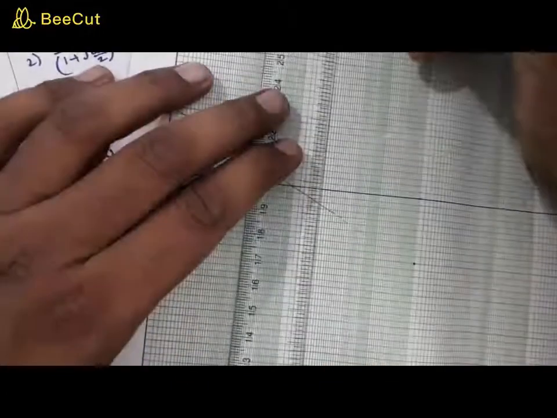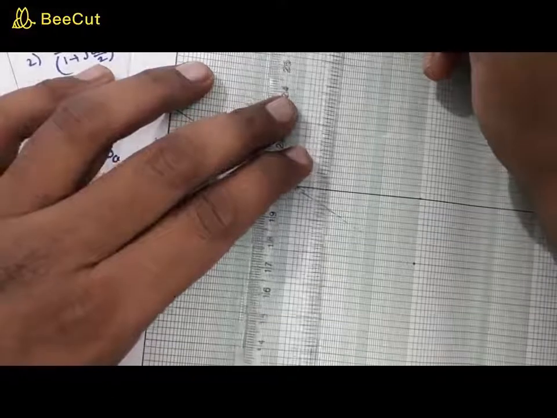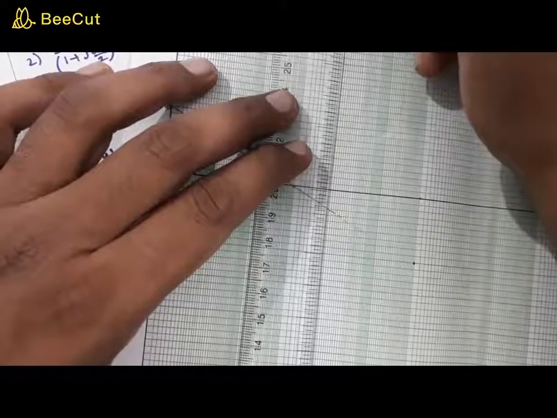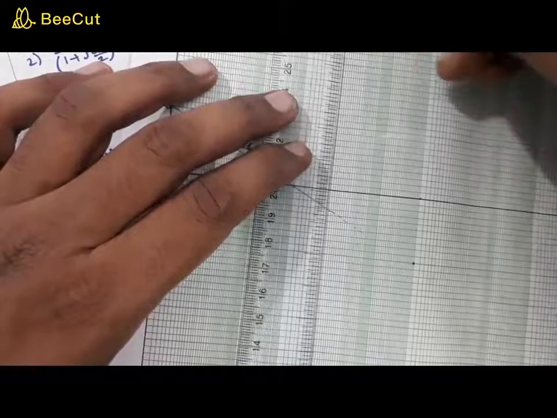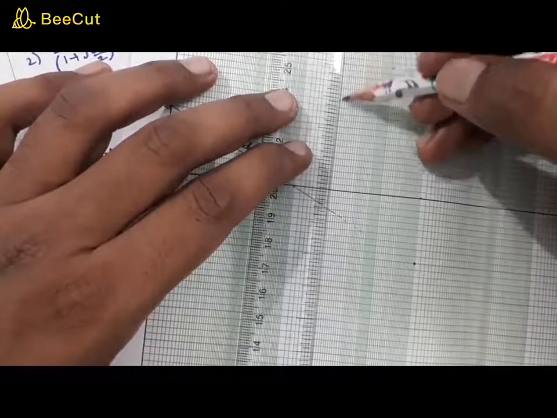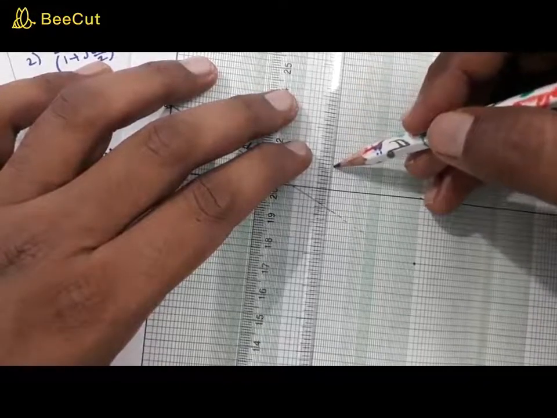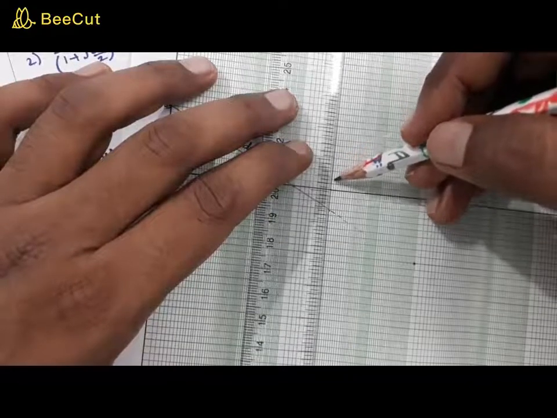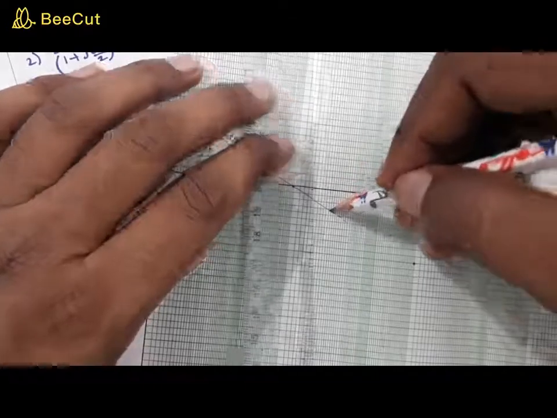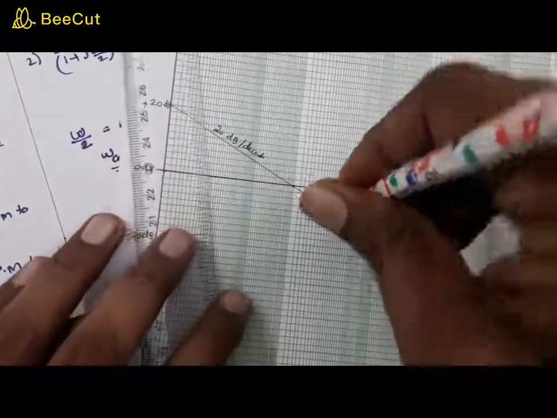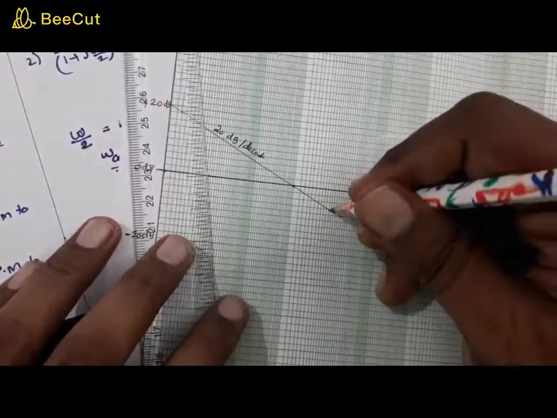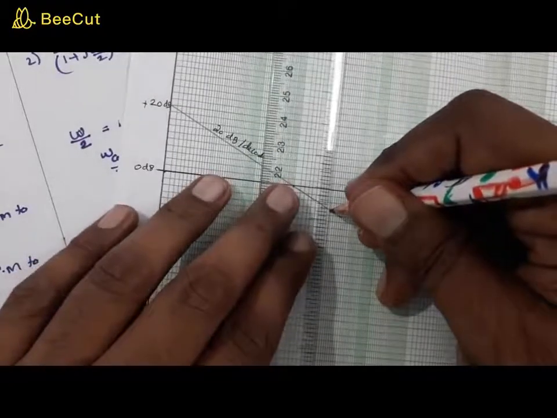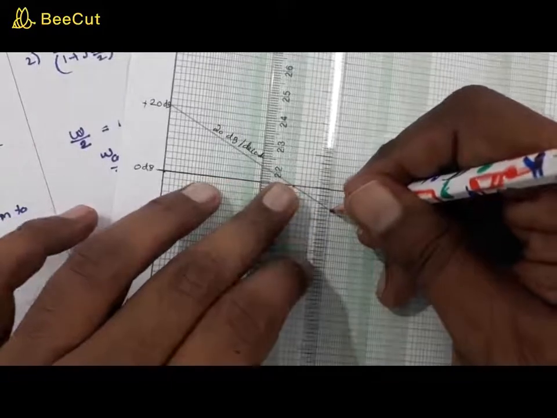So when you draw this, you must be very careful in drawing the point. Okay, so this is the point corresponding to 2 radians per second.